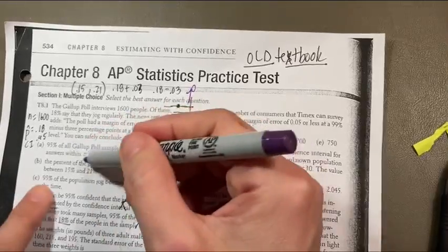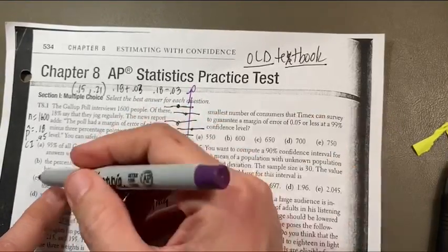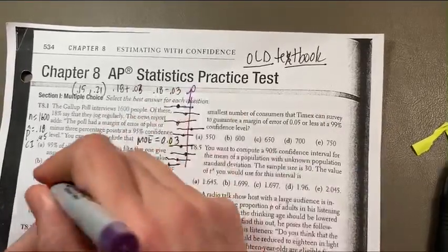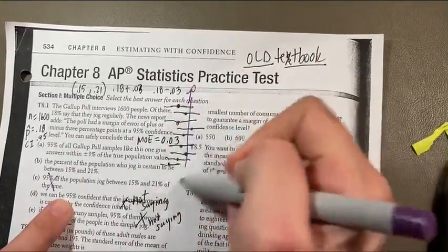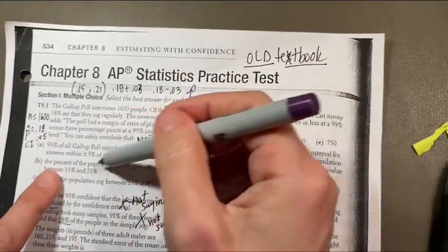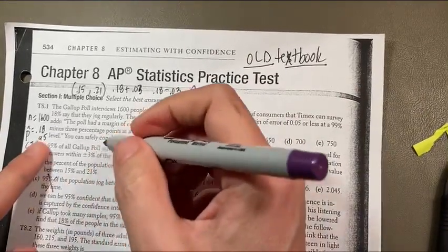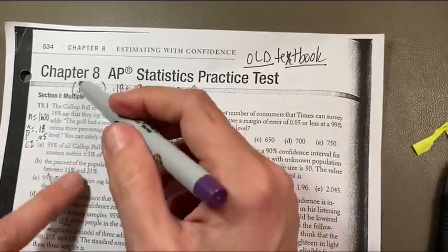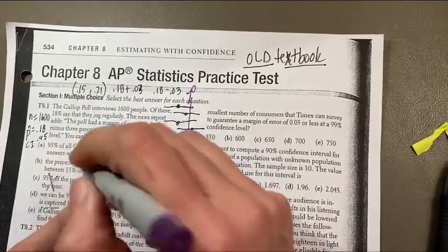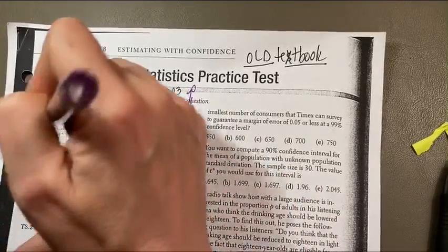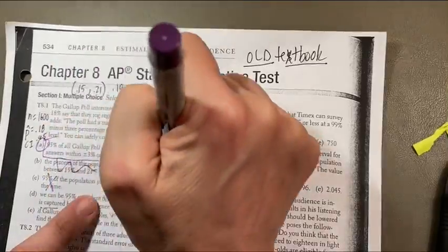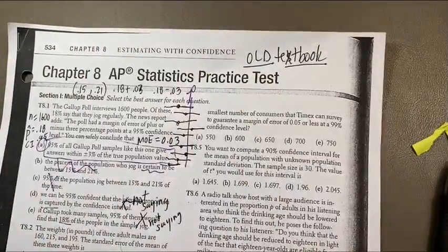So what about C? 90% of the population. No, we're not talking about 95% of the population. The percent of the population who jog is certain to be there. No, we're not certain. We're 95% confident it falls somewhere in there. So that leaves only A. And so this is the statement that we believe is true.